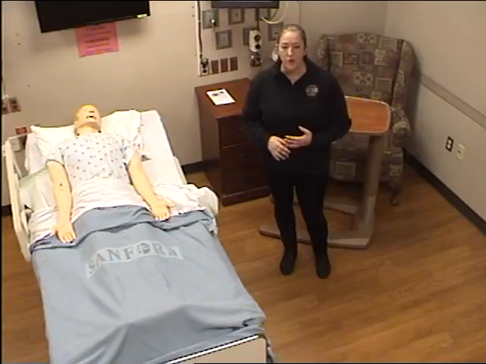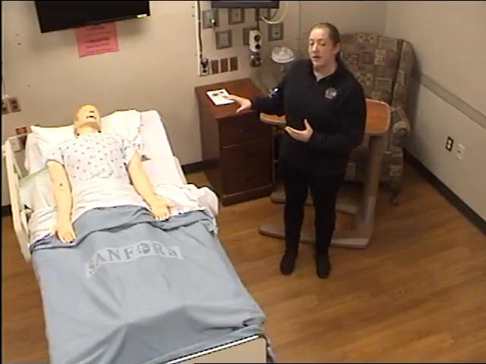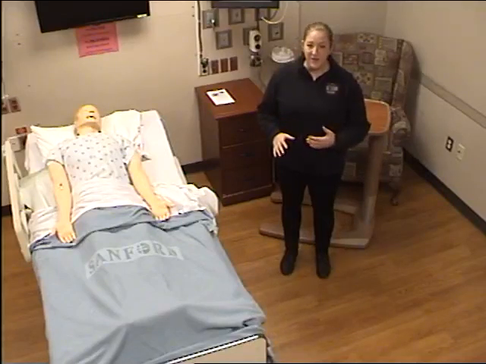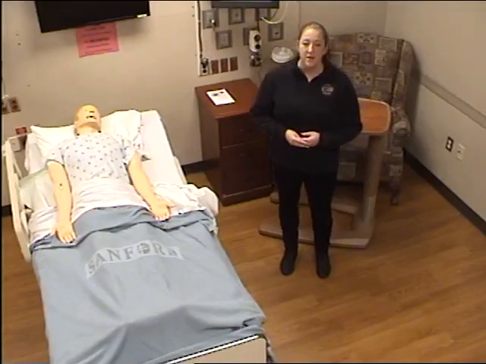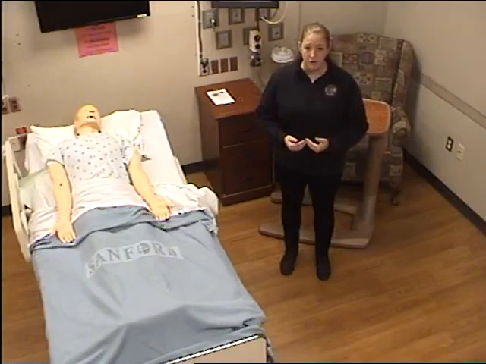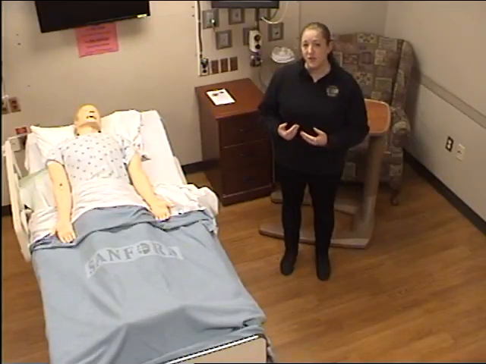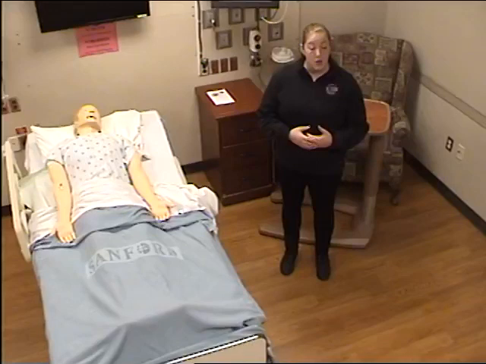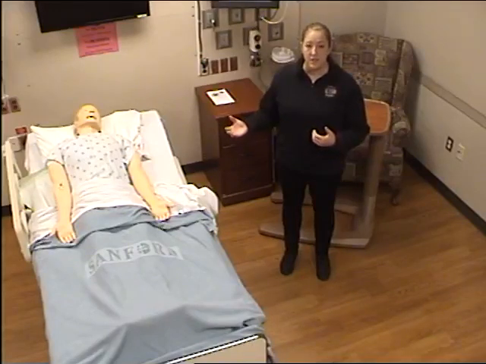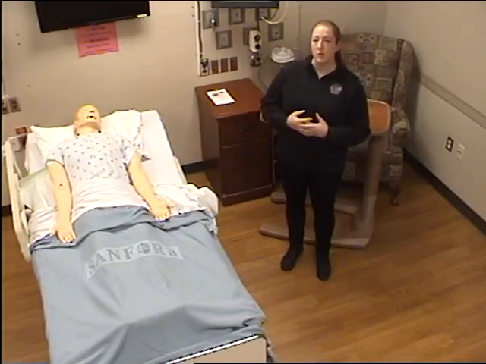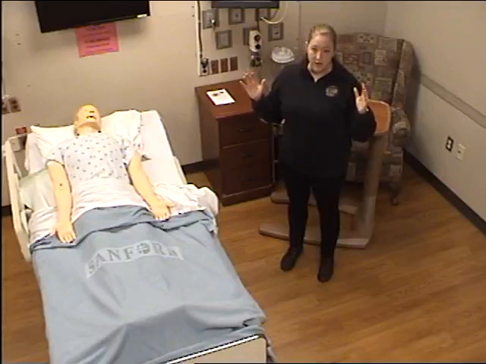So first and foremost, before you even start looking at your mannequin, you need to start with assessment of the scene and ensuring your personal safety. Every single year, we have somebody walk into one of the stations, normally not this one, but some of the other stations, and forget to put their hands up and say, BSI, is my scene safe? That is a critical fail criteria. If you don't do that as you walk into whatever scenario, whatever station you're doing, you fail right there. We'll still have to let you run through the rest of the scenario, but ultimately, you've already failed within the first 30 seconds. So first and foremost, BSI, is my scene safe?